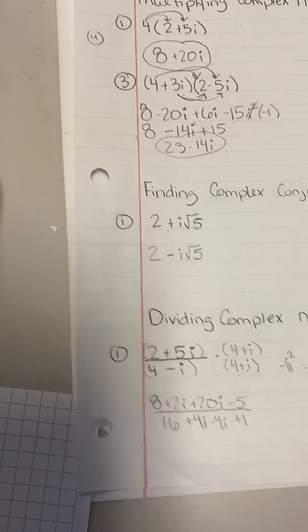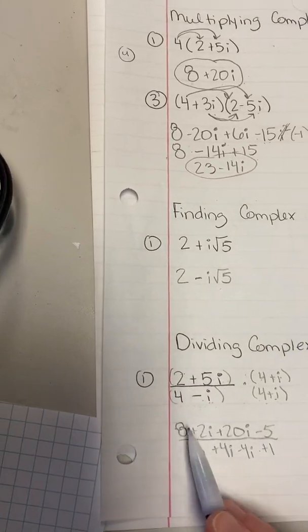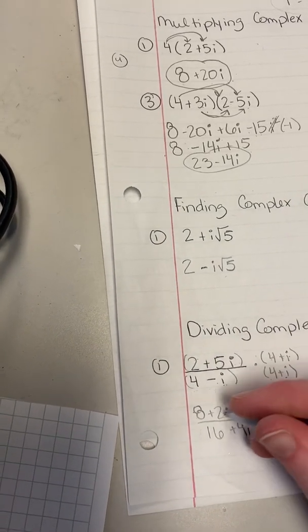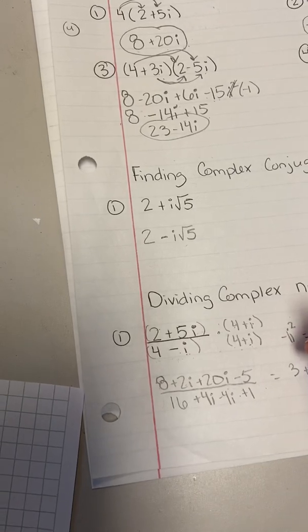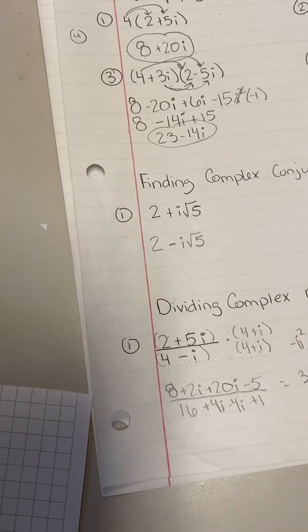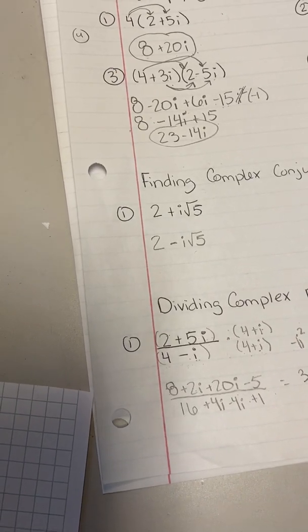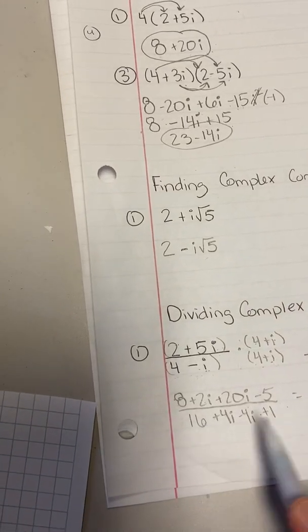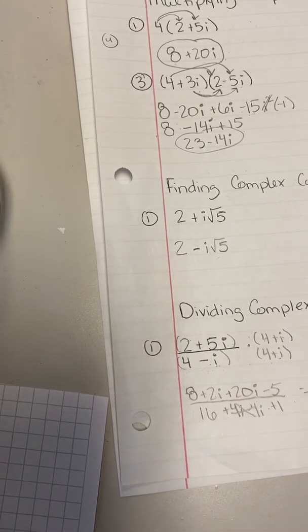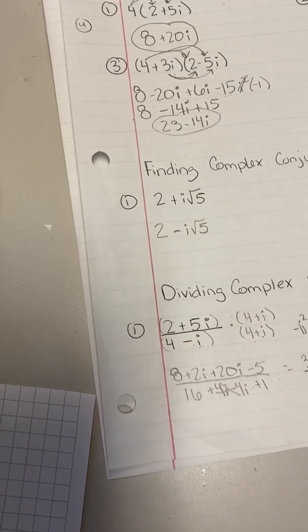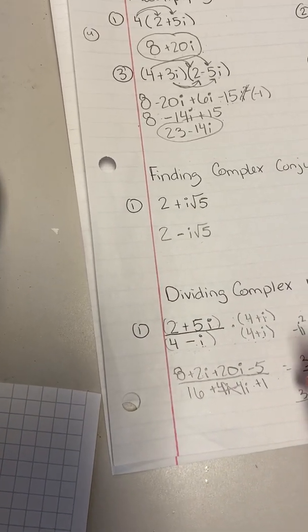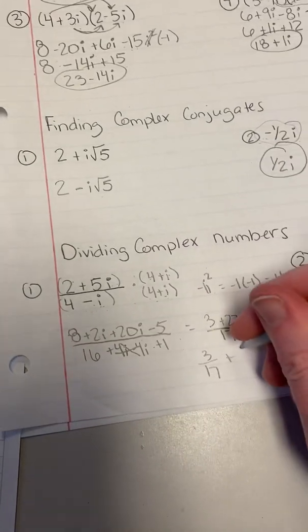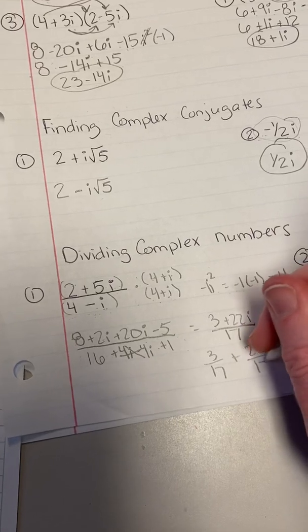Okay, so now I'm going to simplify. So on top, I have 8 minus 5, so I got 3. 2i plus 20i, so 22i. Then on the bottom, I have 16 plus 1, because these cancel. So 17. Now I can separate that. I got 3 over 17 plus 22i over 17.